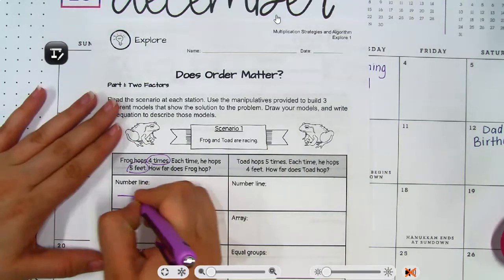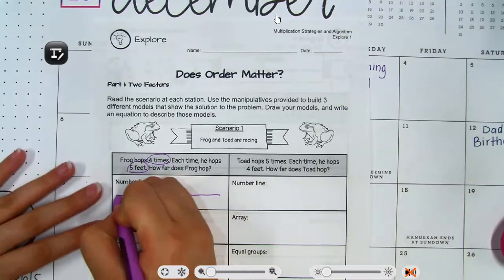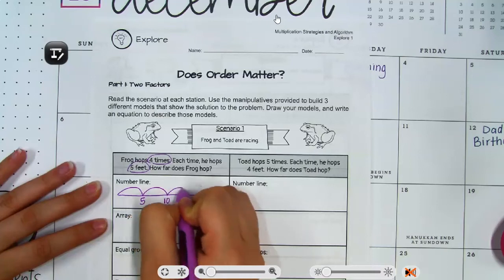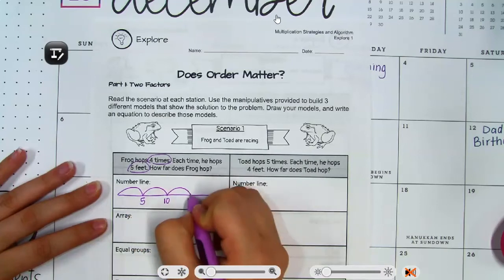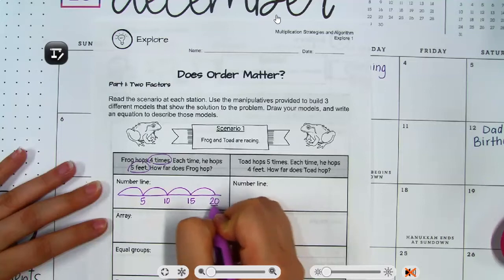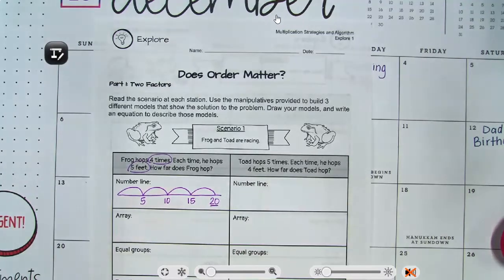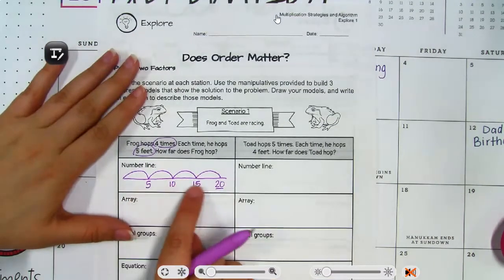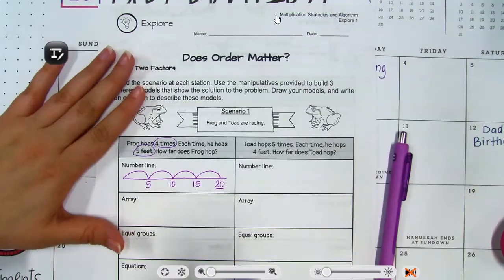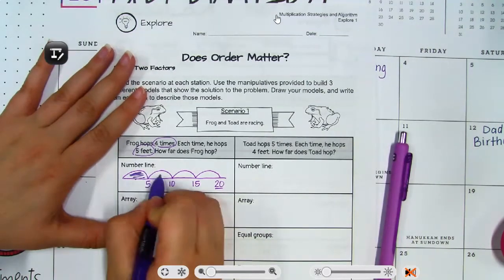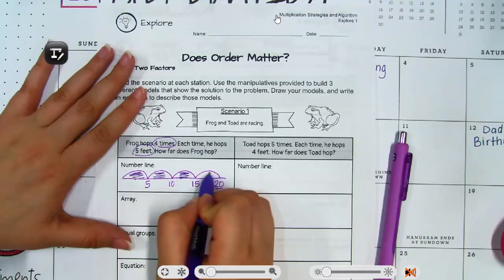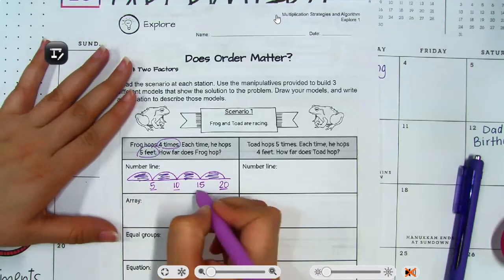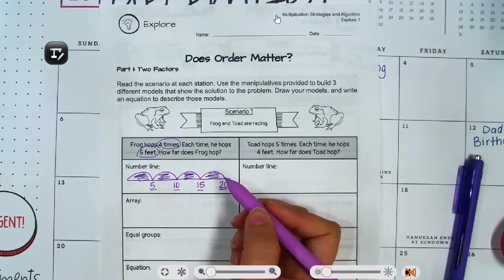So let's do my number line. Here's the first jump, that's 5. Jump 2, that's 10, 15, and 20. So he jumps 20 feet. Now let's show that in an array. That would be 4 groups, because each one of these is a group. So 1, 2, 3, 4. That'd be 4 groups of 5 because we're counting by 5. So that would be 4 rows of 5.